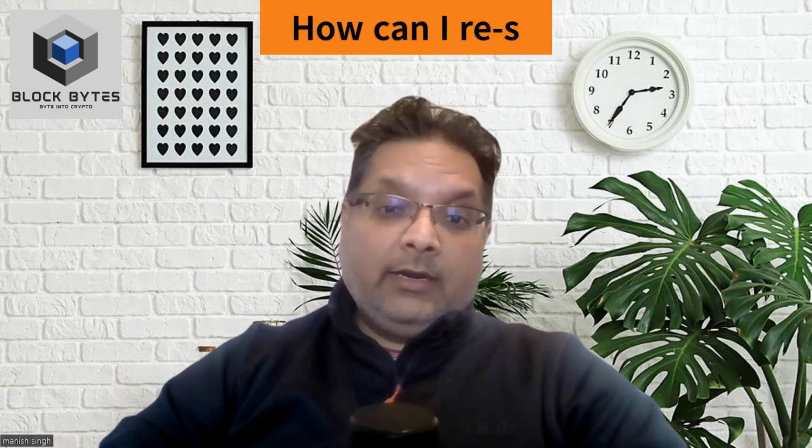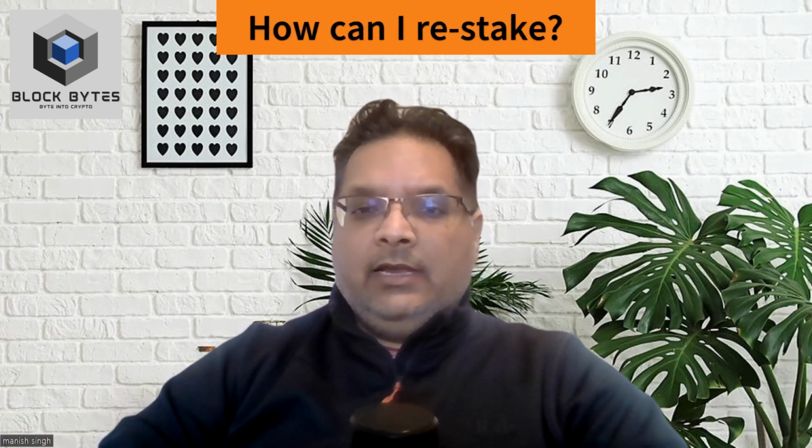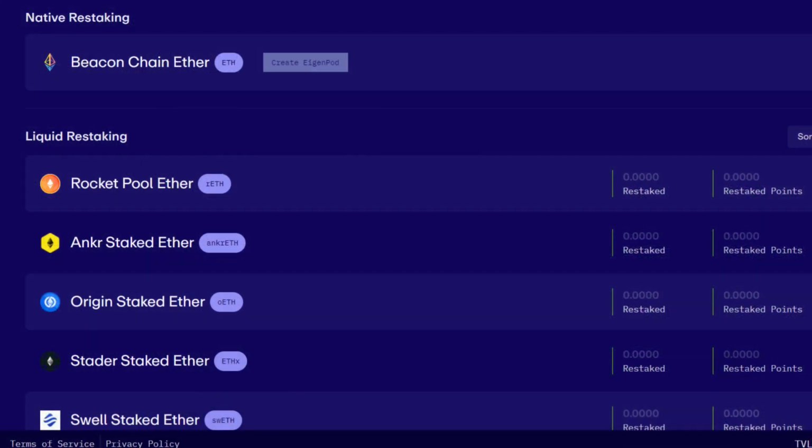Okay, so now what next? How can I restake my ETH? If you have staked ETH in the form of stETH or rETH and many others, then you can deposit them on the EigenLayer app directly, as shown here. However, this operation is currently paused.